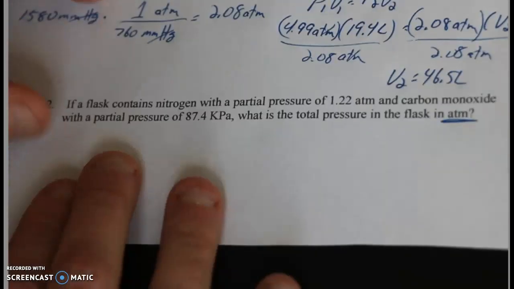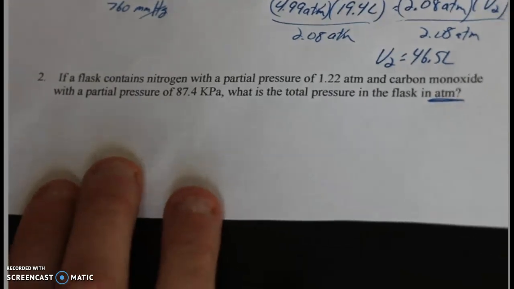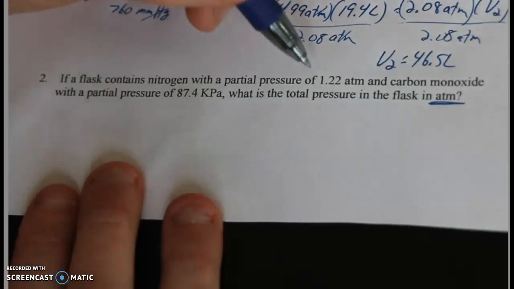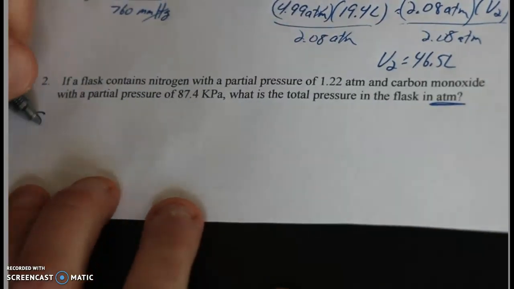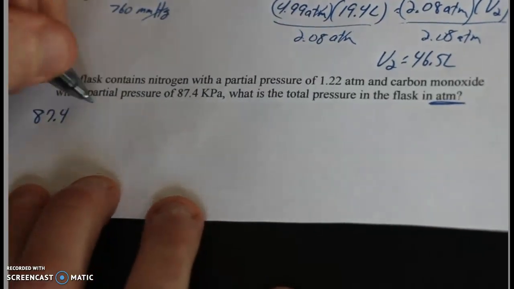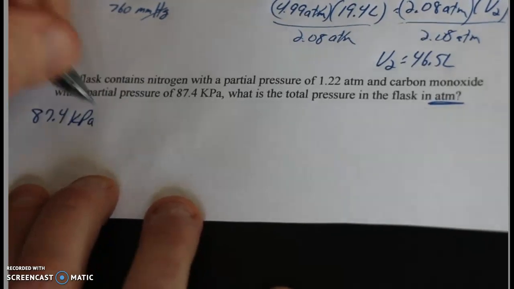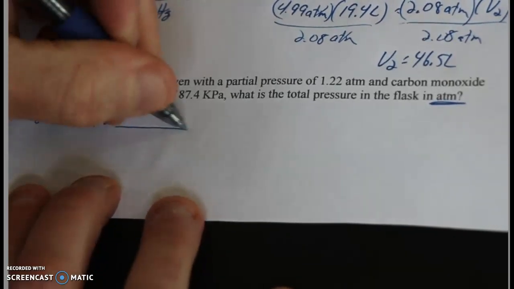But what happens for this problem, we have to make sure they are in atmospheres. Now, nitrogen's already in atmospheres, so that's nice and easy. So what we have to do is take this 87.4 kilopascals and convert that to atmospheres.